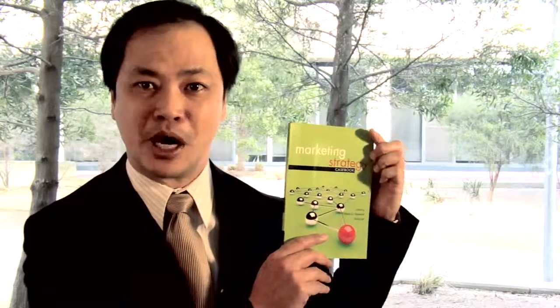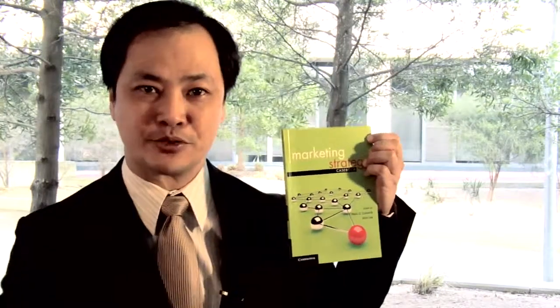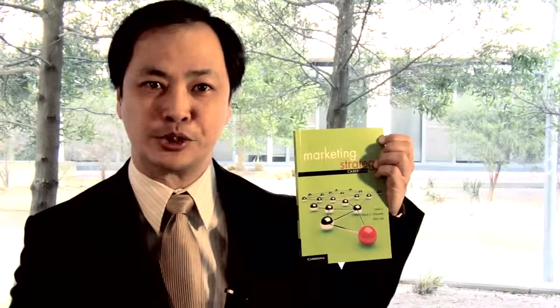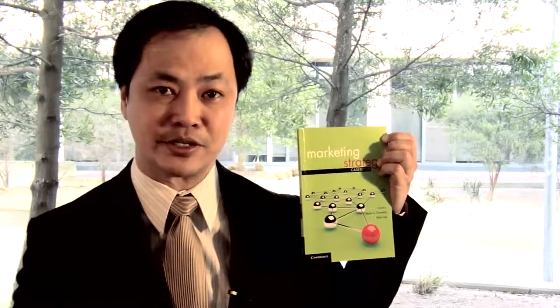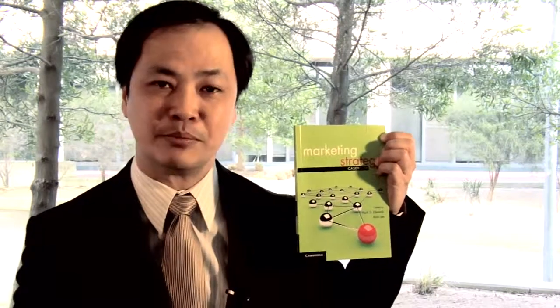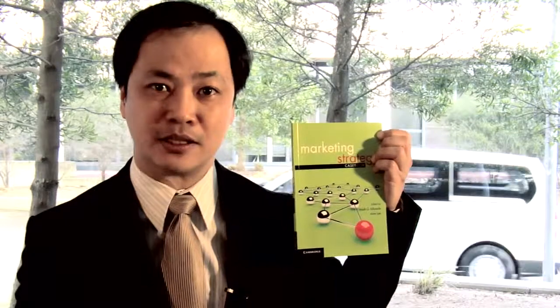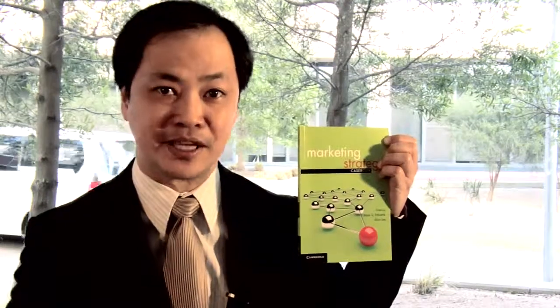To facilitate the teaching of the book using cases, we've written the companion green book, which is the Marketing Strategy Casebook. This Marketing Strategy Casebook has a range of cases which helps you convey the intricacies of strategy to the students. The material in the casebook is keyed and is aligned to the material we present in the textbook. The textbook is the most visible part of the teaching system. It contains the theory that underpins all the material and all the exercises in the course.